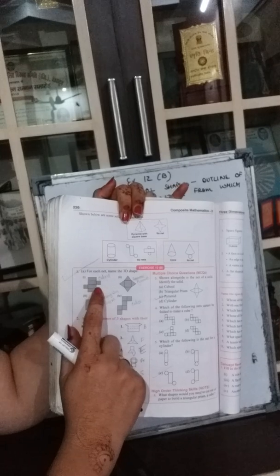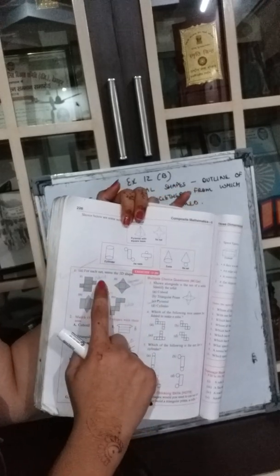So let's do the exercise. The first question says, for each net name the 3D shape. You will do this in the book only. Each face here is a rectangle, two are on the sides, four are in a line. So it will form a cuboid when it is rolled up and joined together.